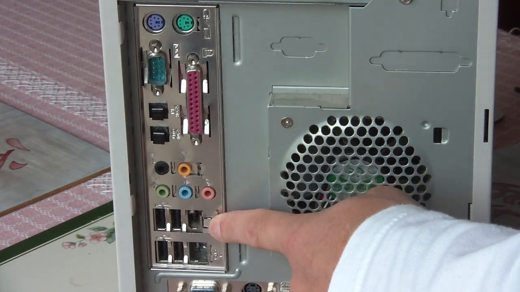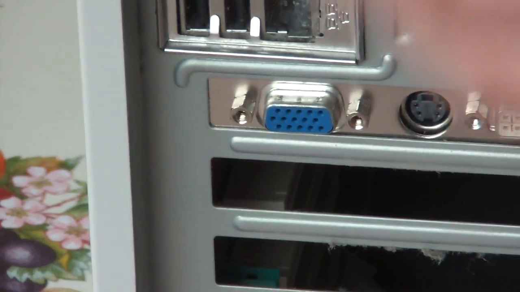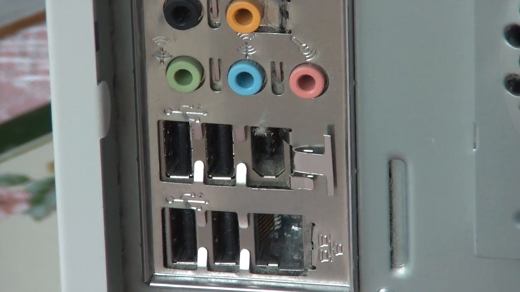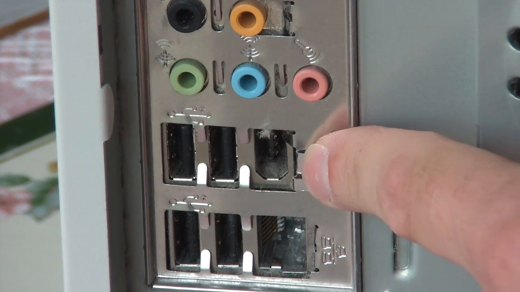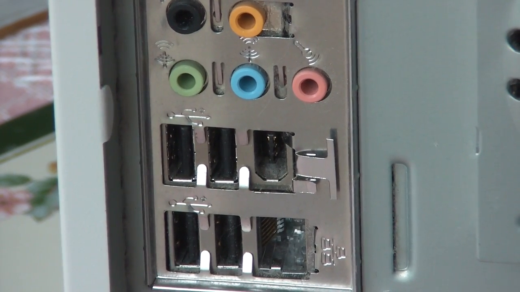Okay, this is mainly for video equipment, so video cameras, and it allows extra signals for controlling video cameras, like record, stop and things like that. Most devices use USB these days, so Firewire's become obsolete really.